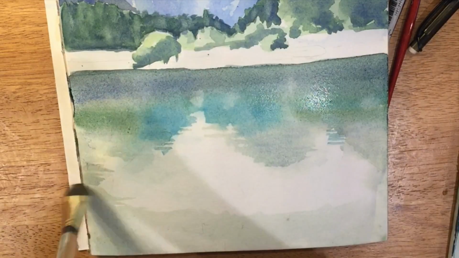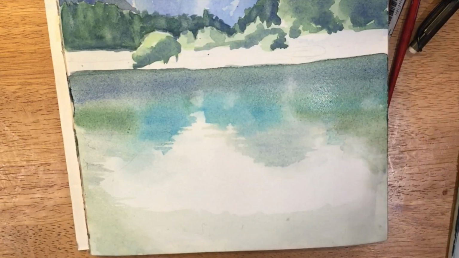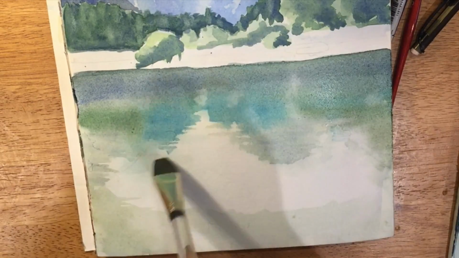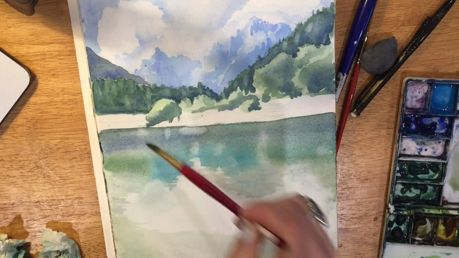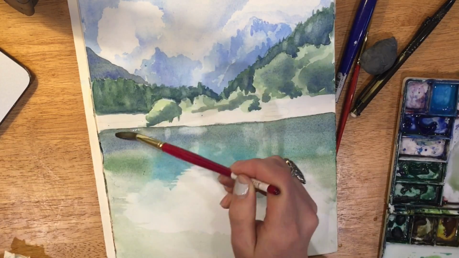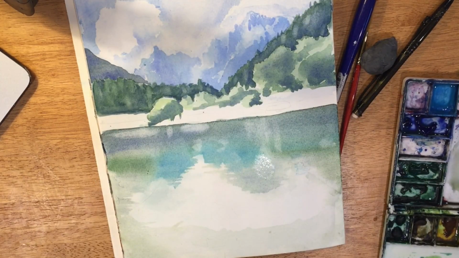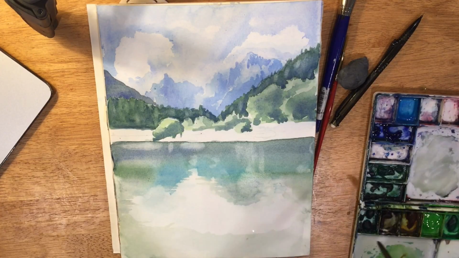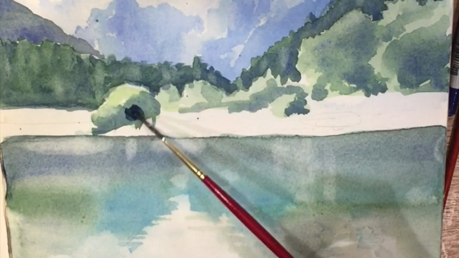Working wet into wet, thinking about some of the ripples, and it's just nice that the color is mixing itself because the paper is wet. Now I'm using a damp brush to pull out some of the areas that I want to have lighter. Once again, I haven't used any masking fluid here. I'm just relying on being able to pull those lights back out.